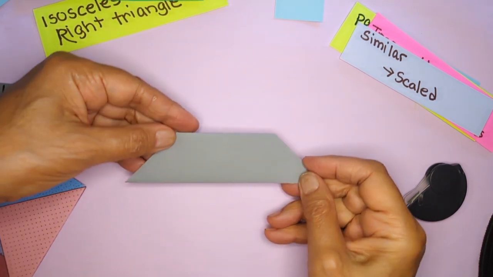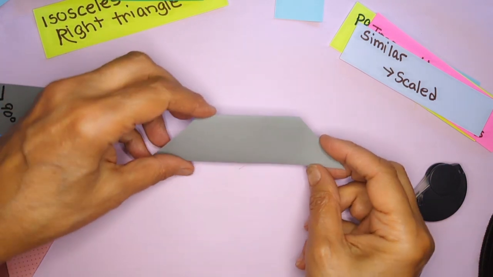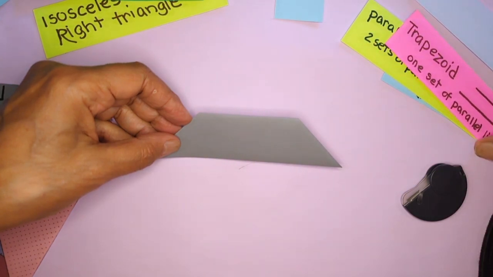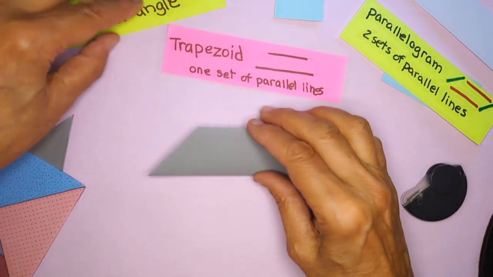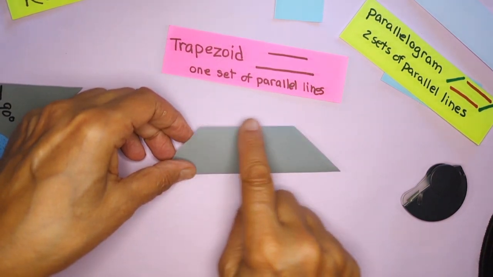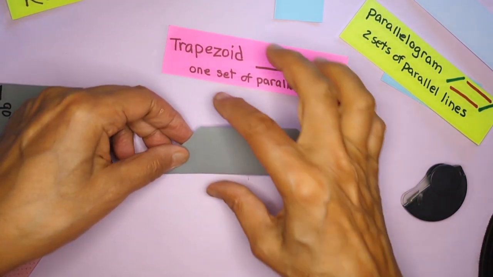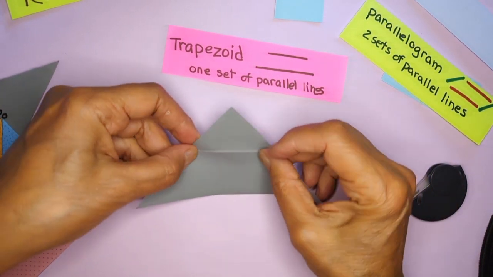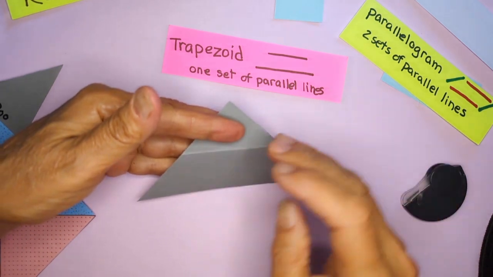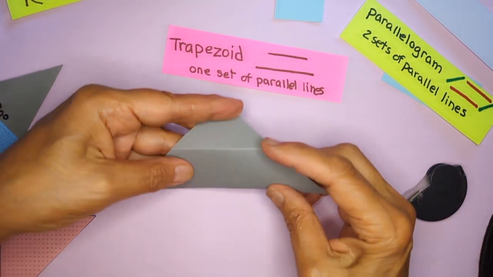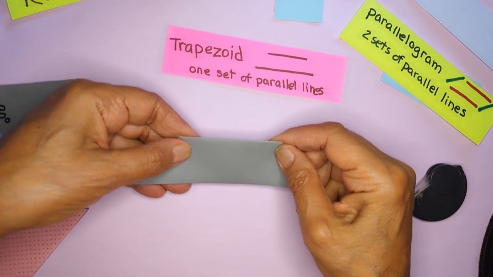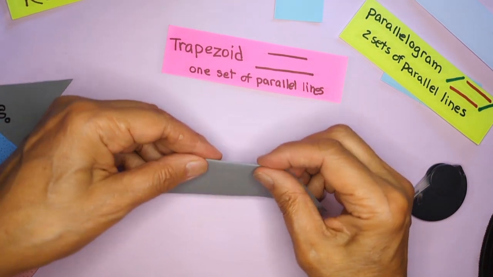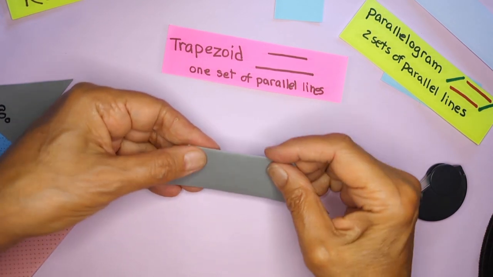We also have sort of created another shape, which is a trapezoid. And a trapezoid is a shape that has a set of parallel lines. A set, right? Top and bottom, that's 2. I like to think of a trapezoid, no matter what the sides look like, as a triangle that's been caught in a trap and it's separated its top from its bottom.